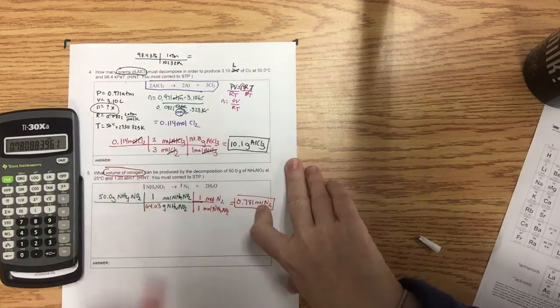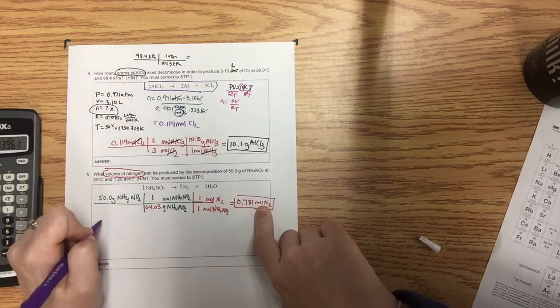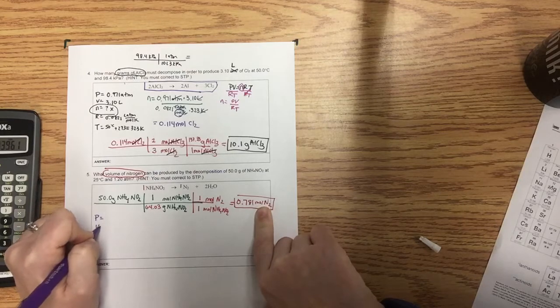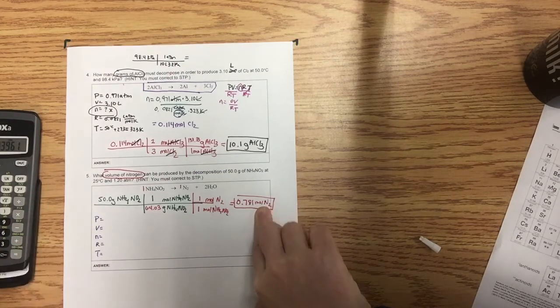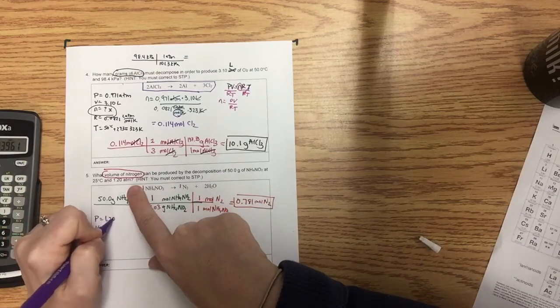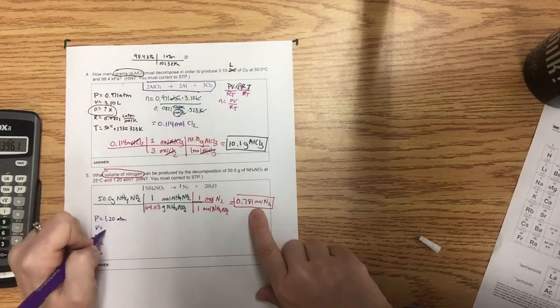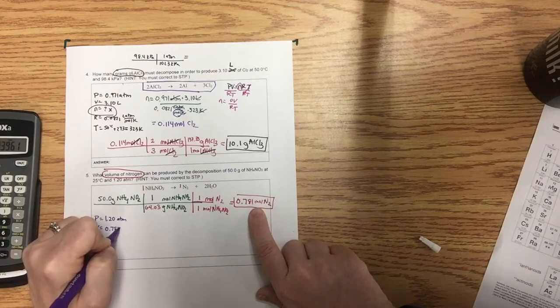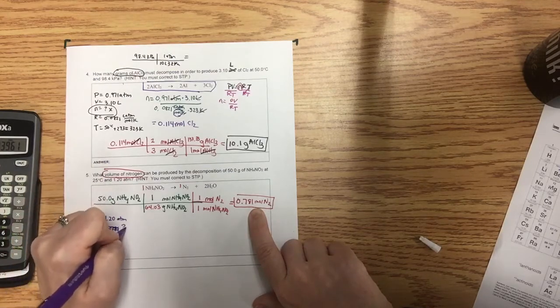Okay, but this is moles of N2. They wanted it to be volume of N2. So now I'm going to take the moles and plug it into my PV equals nRT, and I'll be able to get my answer. So my pressure in my problem is 1.20 atms. My volume is what I'm looking for.